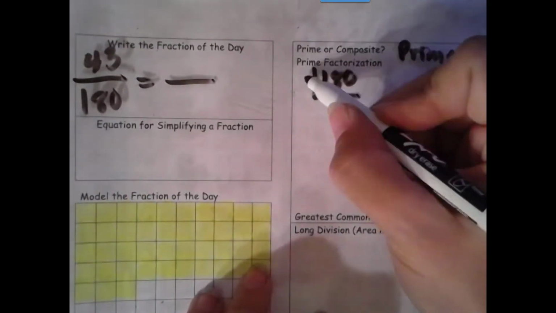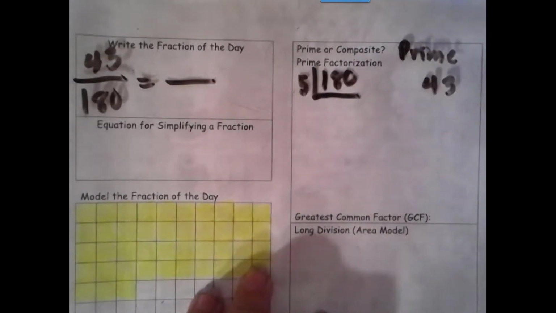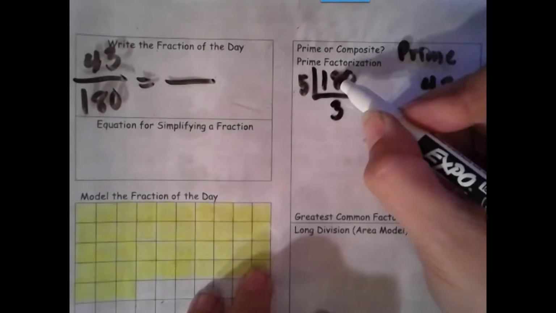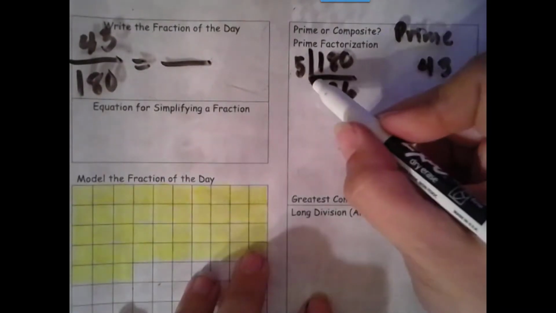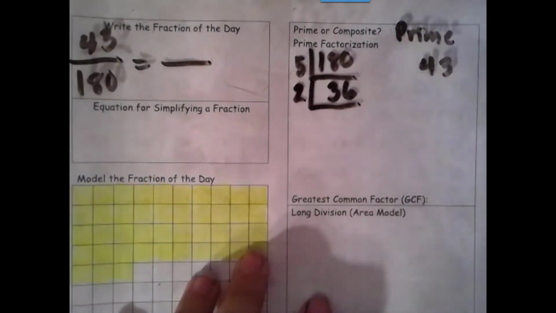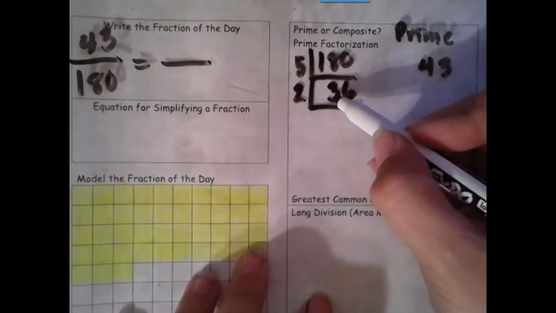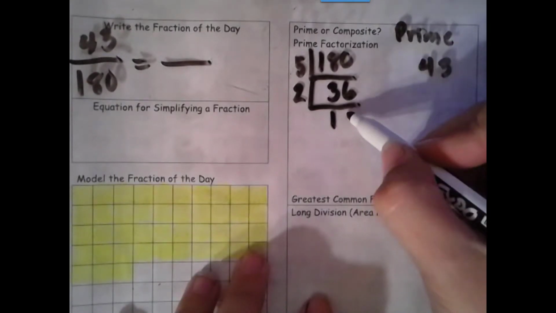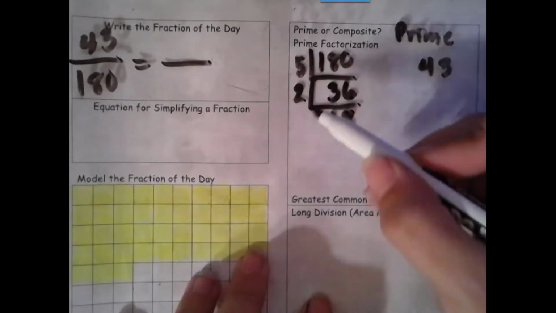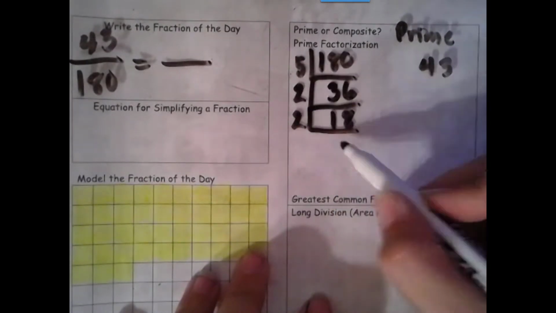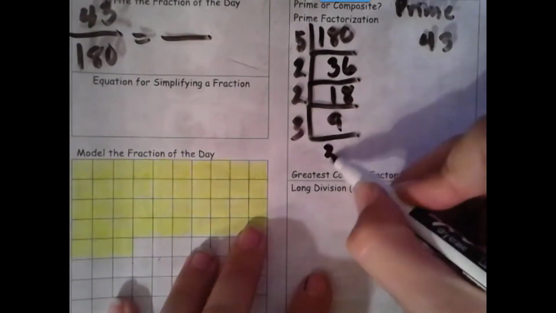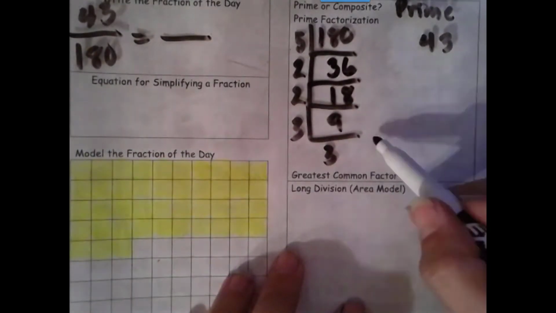Let's see, it ends in a 0, so I could divide by 5. I can get 3 groups of 5 out of 18. That leaves 30, so that's 6 groups of 5 out of 30. That's even, so I could divide by 2. Half of 3 I can't do, so half of 2 tens though is 1 ten, and then half of 16 is 8. It's even again, so I could divide by 2. I get 9. 9 I could divide by 3. I get 3. 3 is prime, and we are done.